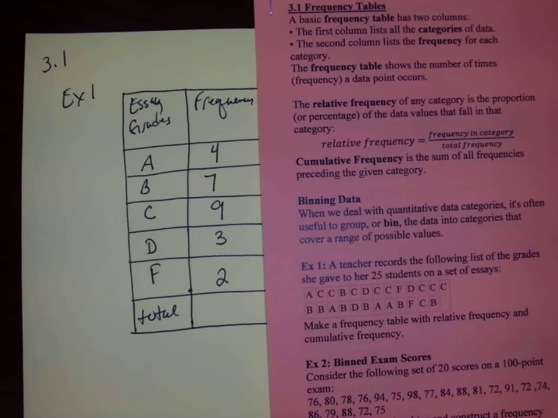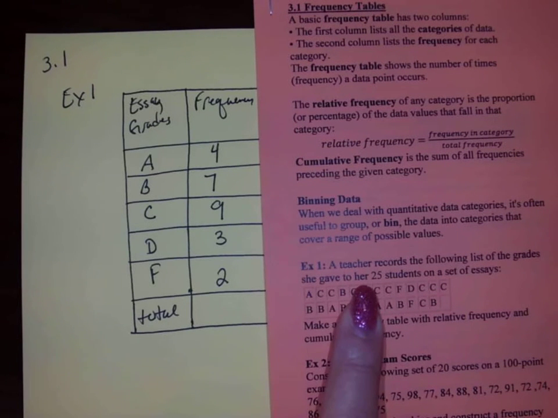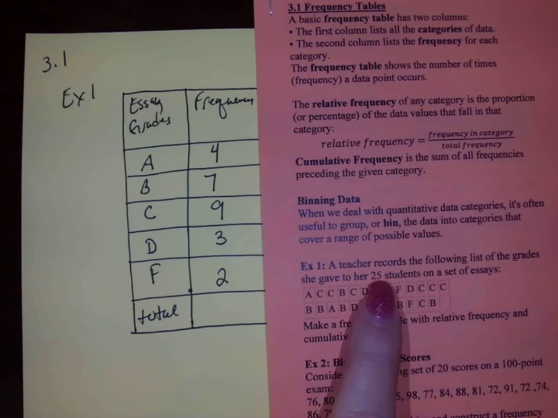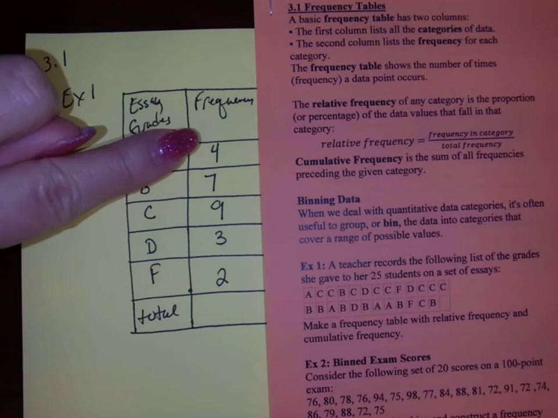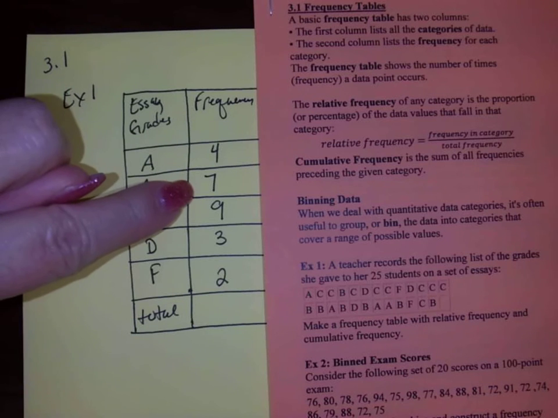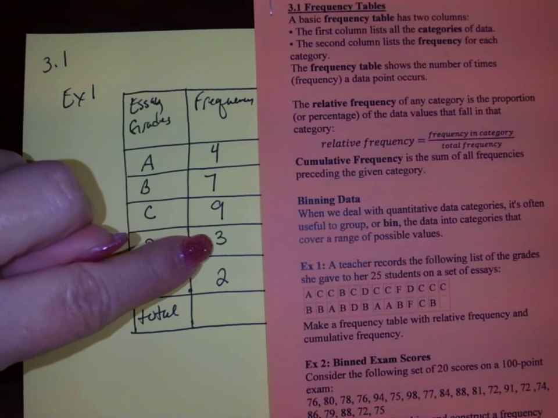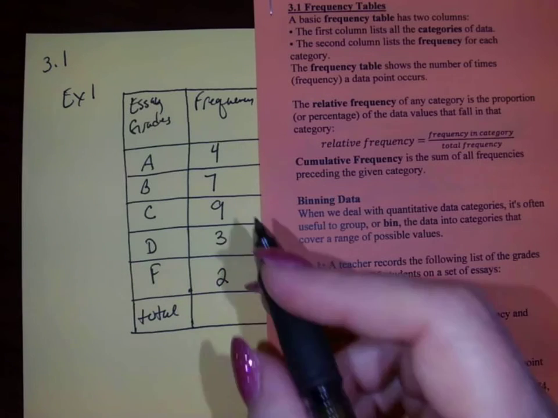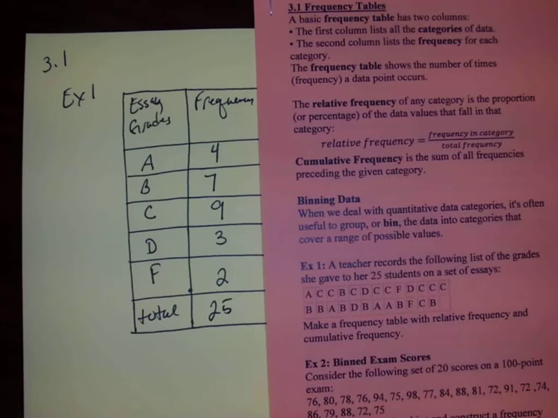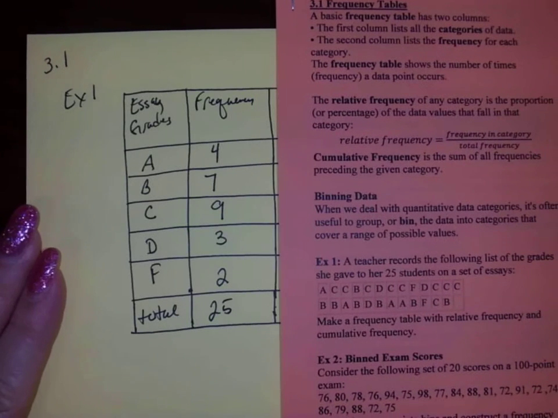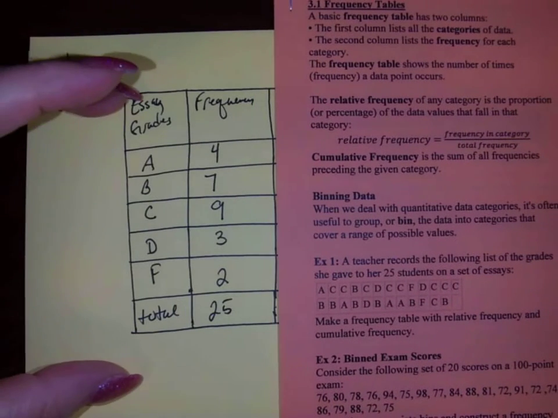Now, I want to check myself before I move forward. It said that she gave grades to her 25 students, right? So there should be a total of 25. I want to go back and add these. So 4 plus 7 is 11, plus 9 is 20, plus 3 is 23, plus 2 is 25. I want to make sure I didn't leave one out. Okay? Now, this would be that basic frequency table that I talked about.